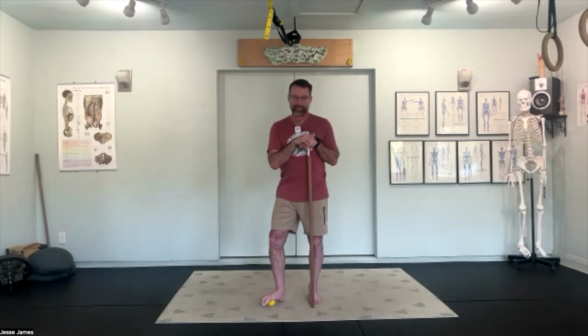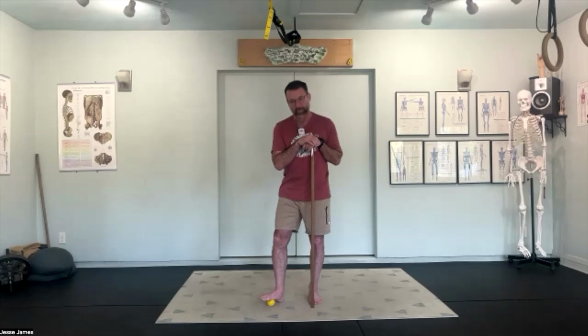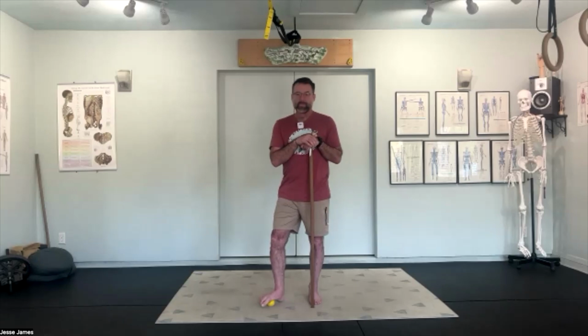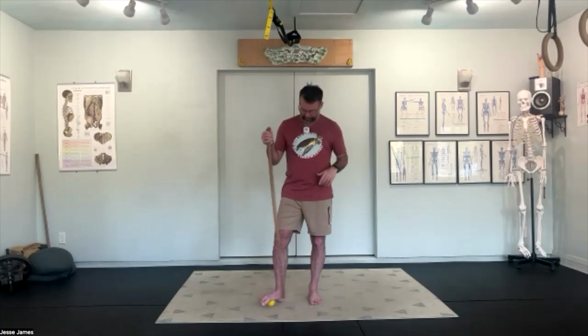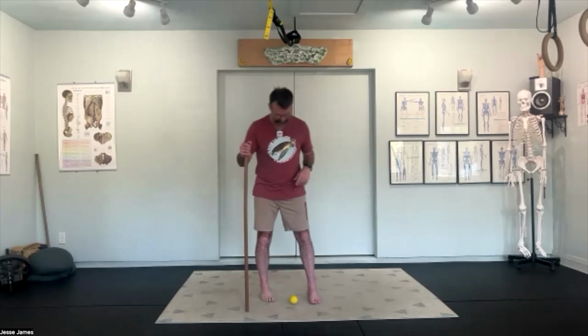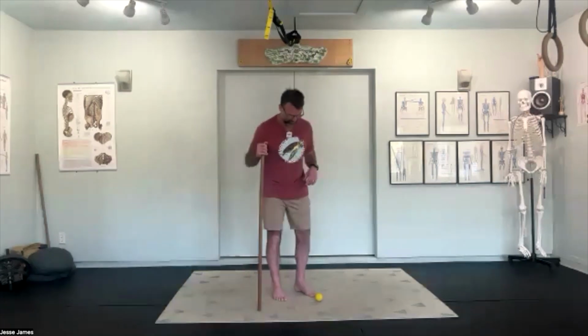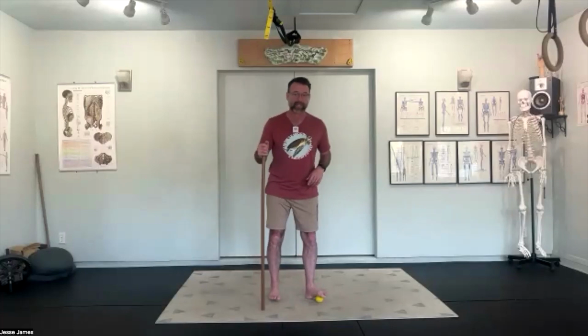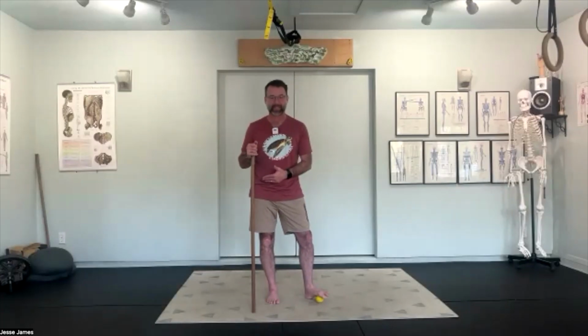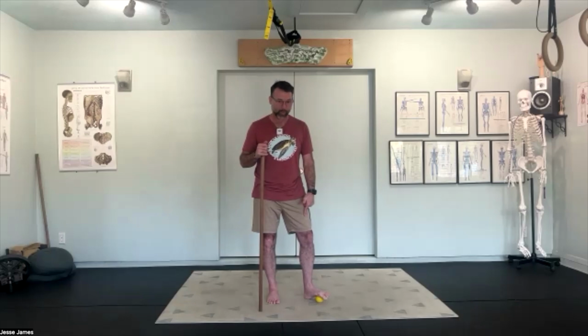We'll finish up with this one last spot for another 30 seconds. Again, nice deep breaths in through the nose and out through the mouth. And we're going to switch and do the same thing on the other side. Now, I started on the side that was less stiff, moving to the side that was more stiff.